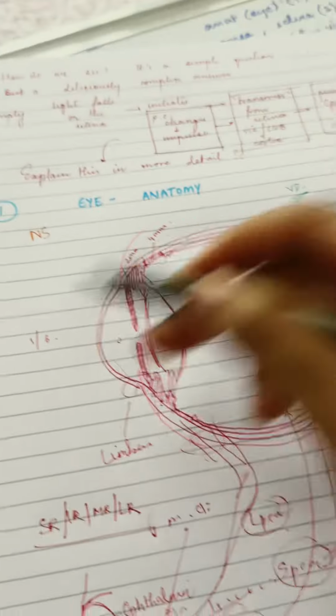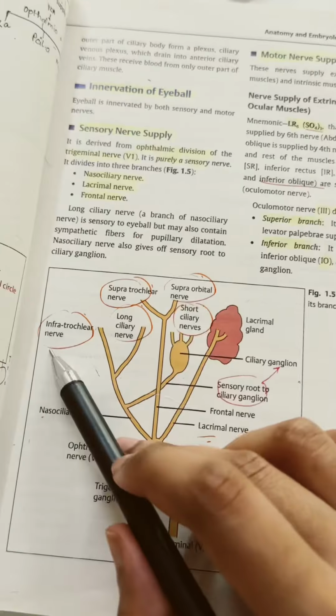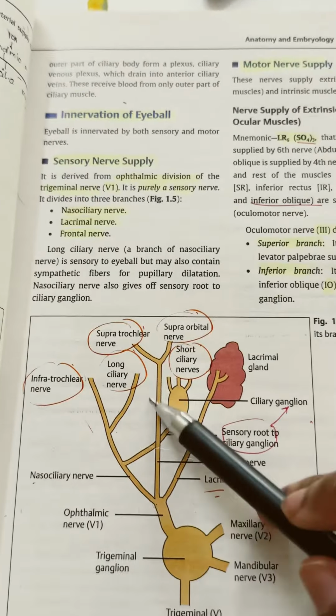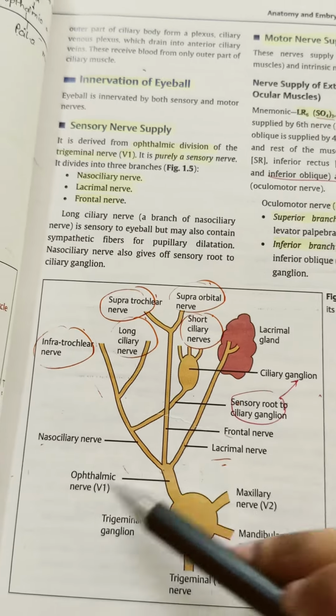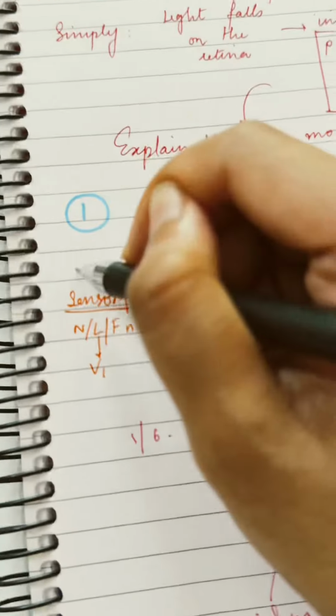Now, nerve supply. Sensations from the lacrimal gland and the tissue of the eye are going to be taken up by all these nerves. They pass through the nasociliary, frontal, and lacrimal nerves. Altogether taken by the ophthalmic nerve, the first branch of the trigeminal. That was sensory. What about motor?